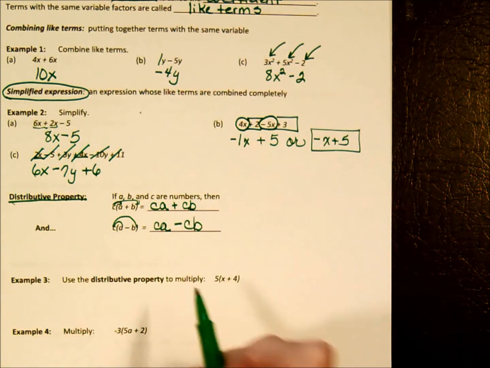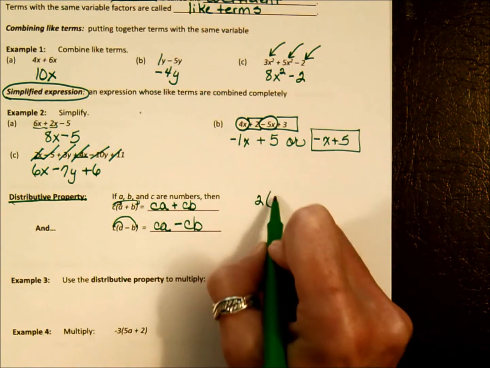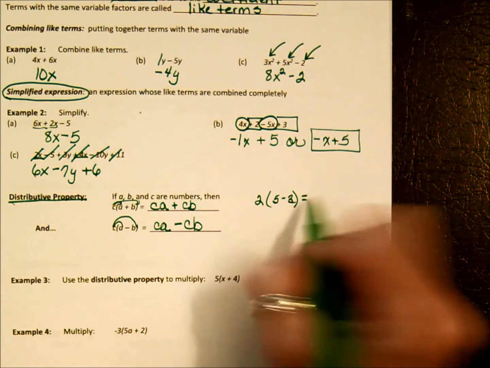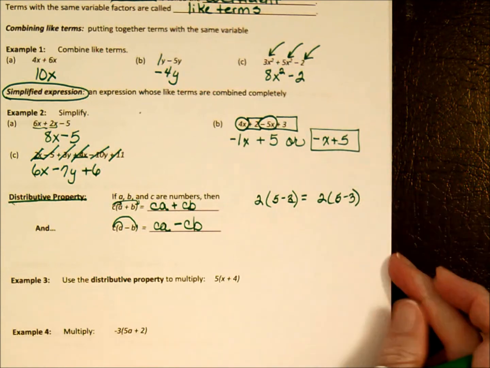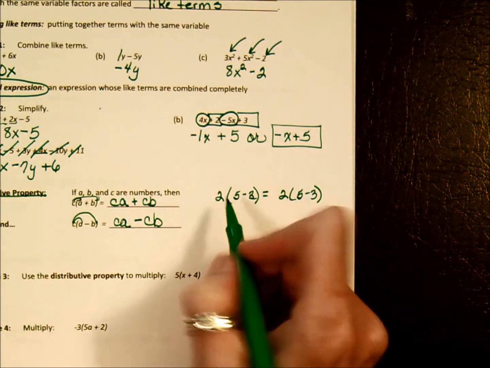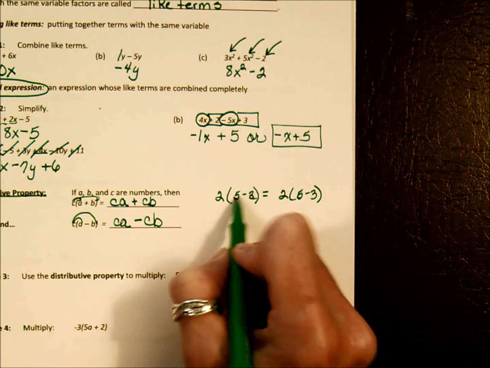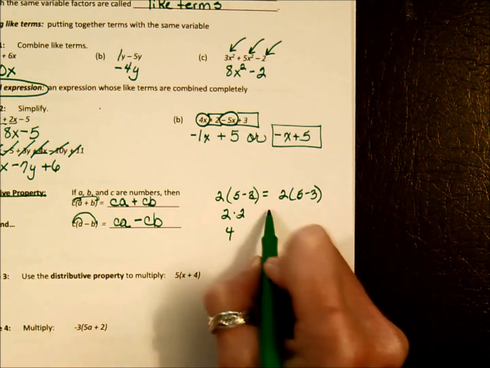Let's look at a number example. Let's say 2 times 5 minus 3. All right, I'm going to write it a second time. Here, I'm going to go ahead and do the 5 minus 3 first. 5 minus 3 is 2, times 2 is 4.